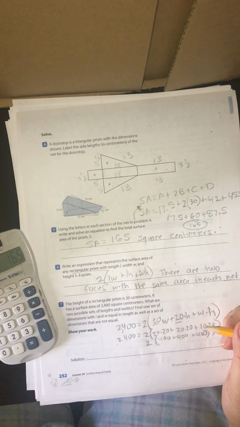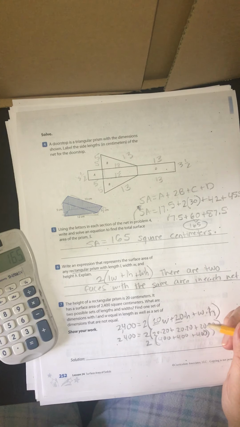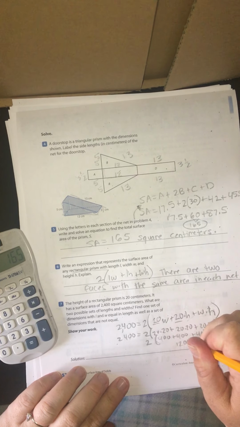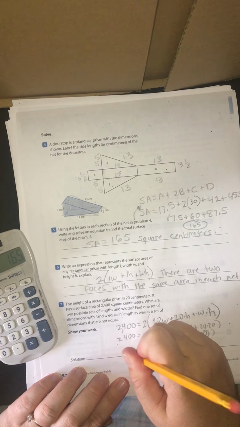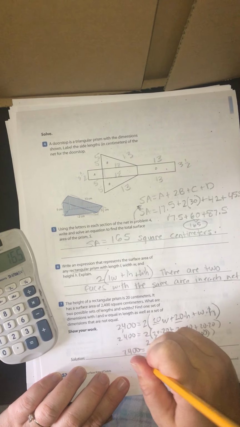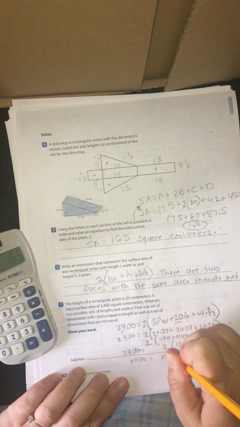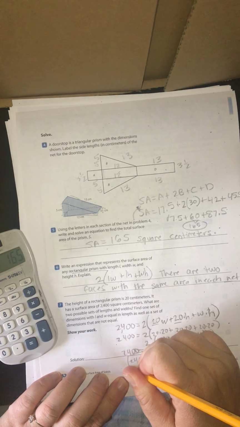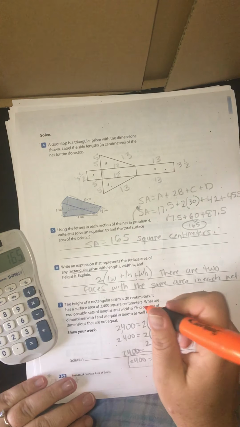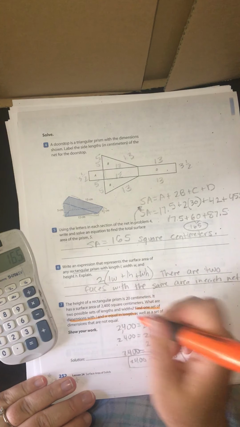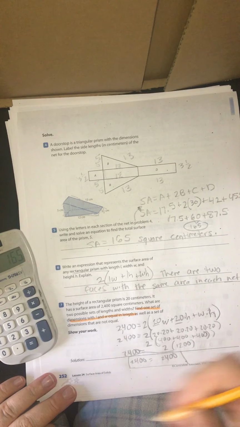So if we add 400 plus 400 plus 400, that would be 1,200 times 2. That equals 2400, which is exactly what we wanted. 2400 equals 2400. Okay, find one set with the dimensions that are equal in length. Okay, so 20 by 20 is equal.